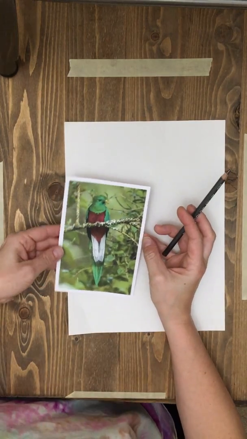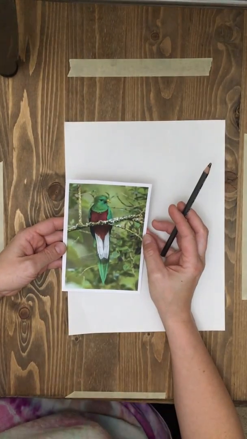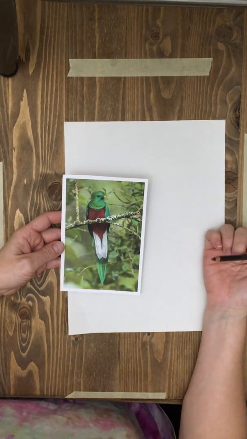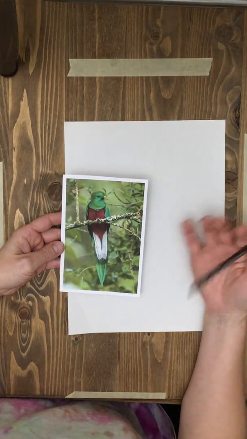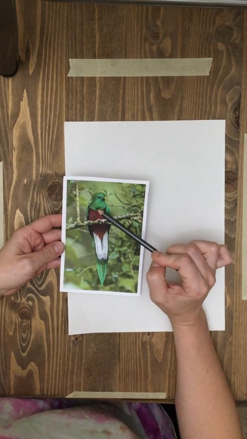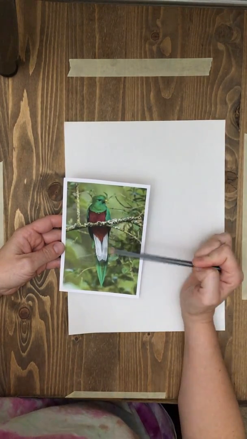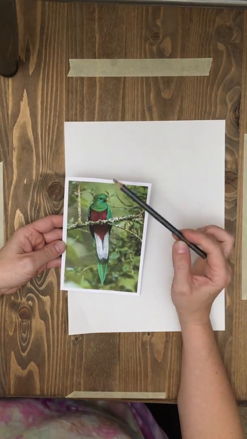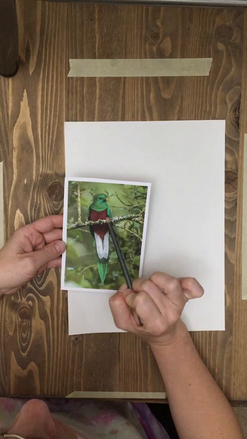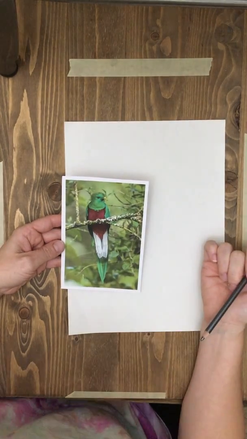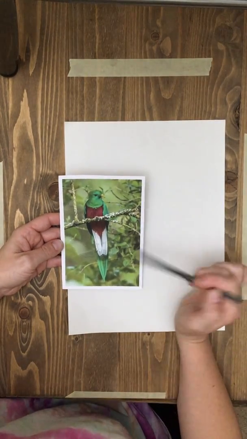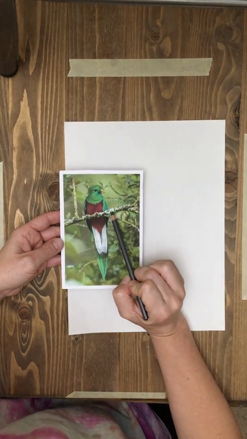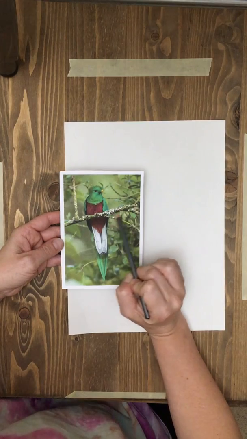Now, texture is how something feels or looks like it might feel if you were to touch it. And obviously, we can't touch this bird because it's just a picture. But you can look closely, and you can tell that if you were to touch the bird, it would be soft and feathery because it has little textures in there that look like feathers. And there's texture on this tree branch. You can see the lichen and the different fungus on there.